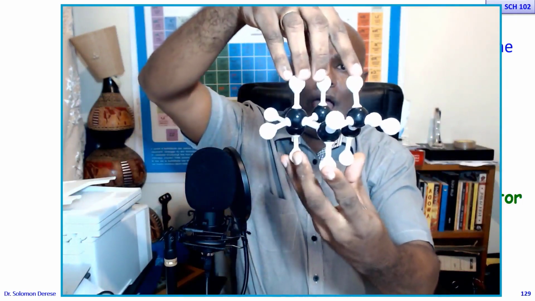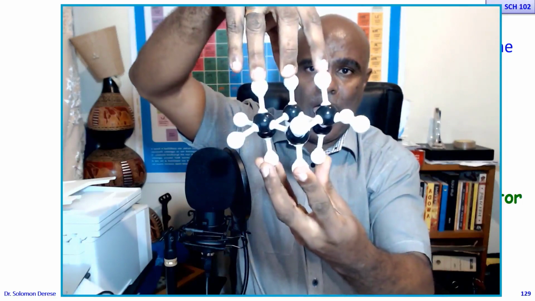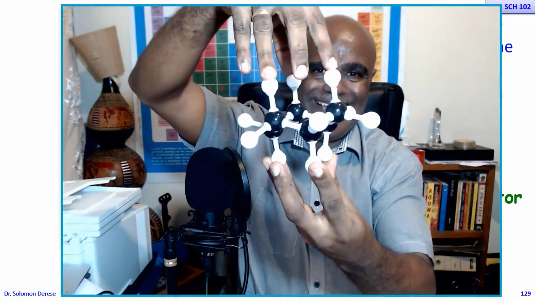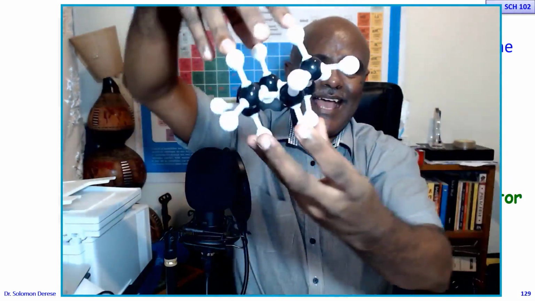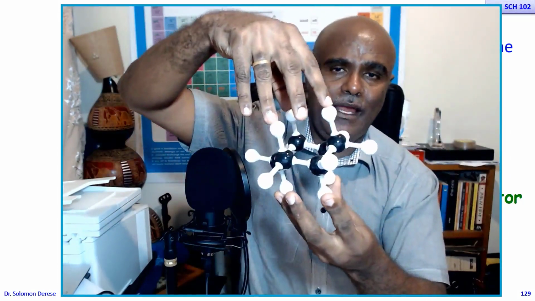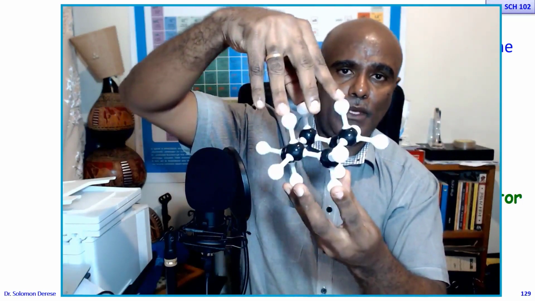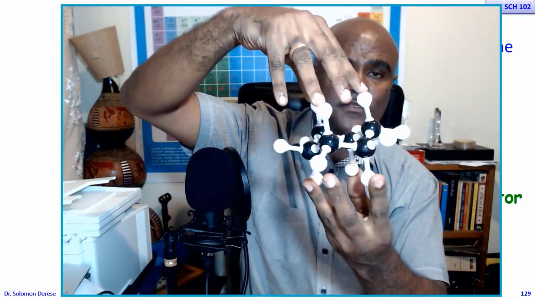These ones are axial substituents or axial hydrogens. In this case, these ones are axials. And then the ones I'm not touching, the other six, are equatorial hydrogens because they lie across the equator of the ring.